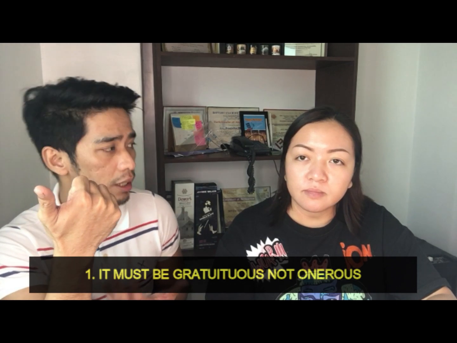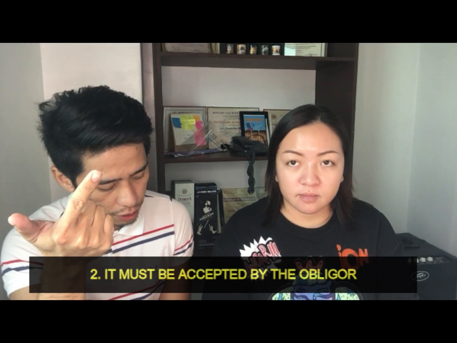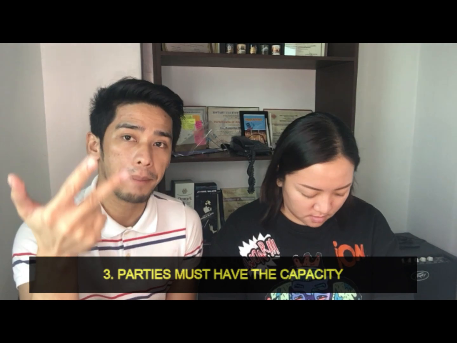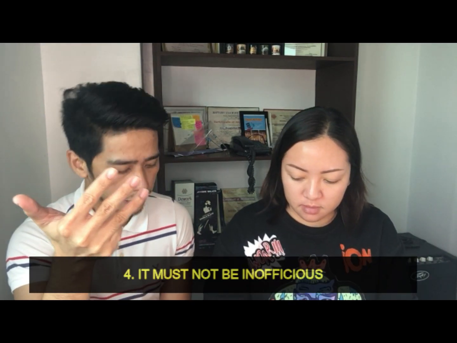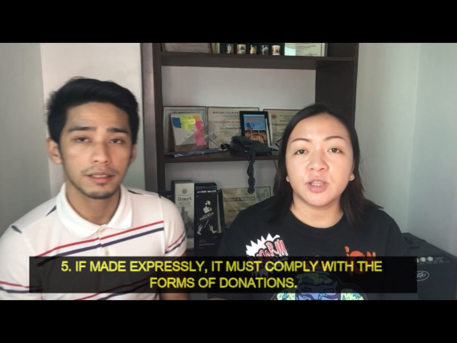So, gratuitous, wala ditong involved na monetary considerations or any other considerations. It must be accepted by the obligor. Kailangan ng pagtanggap kasi donation to. Form of donation. The parties must have the capacity. Take note, it must not be inefficacious. Okay? And if made expressly, it must comply with the forms of donations.